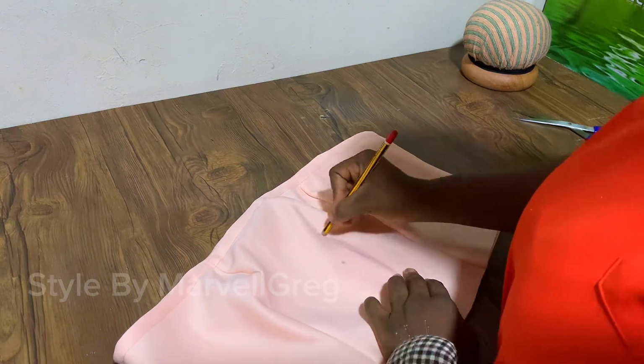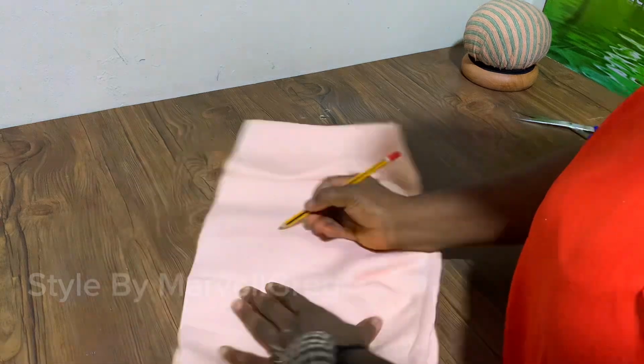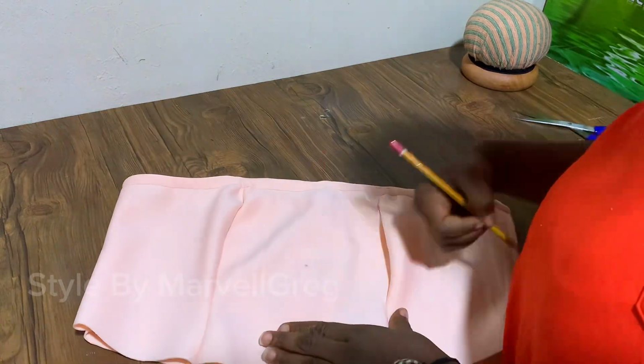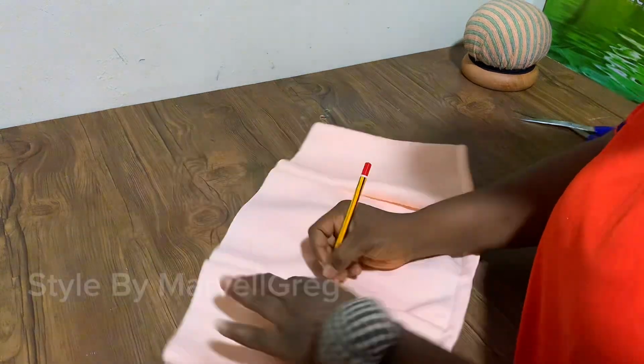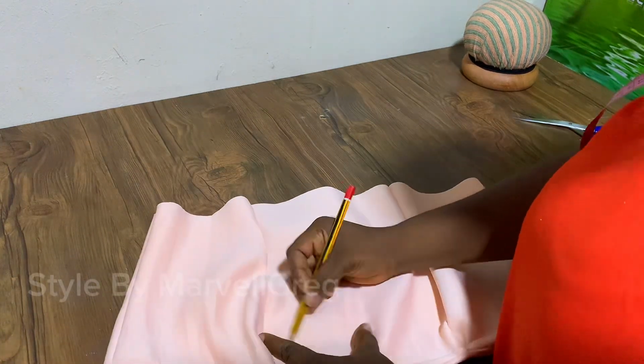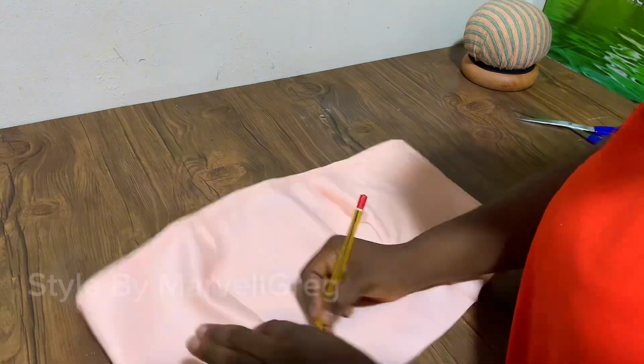I've done this several times before on this channel, so I'm just going to be drawing a circle. I didn't want it to be too visible because of the color of the fabric. I didn't want any stain, so I'm just going to be doing it lightly on the fabric.